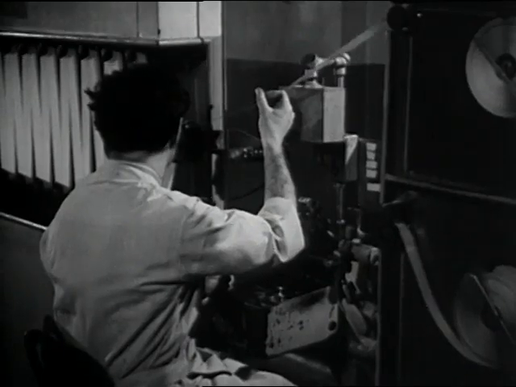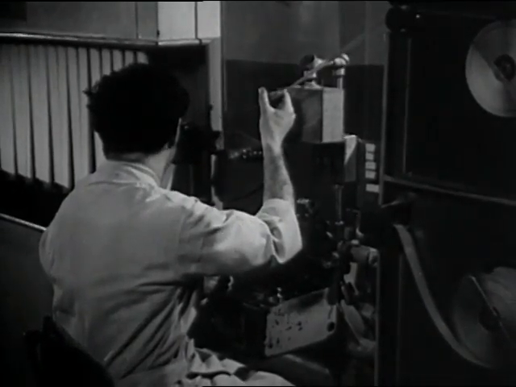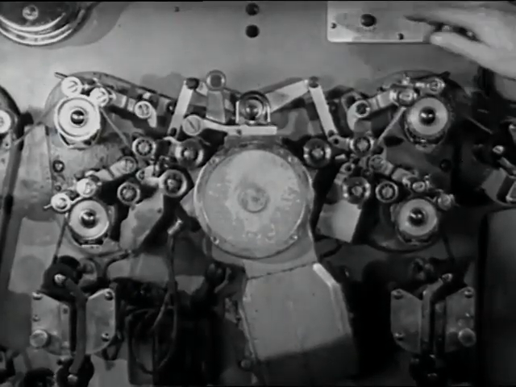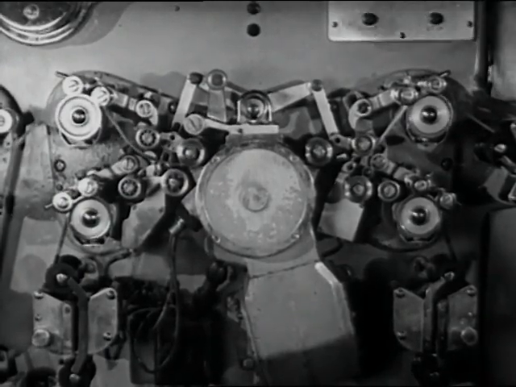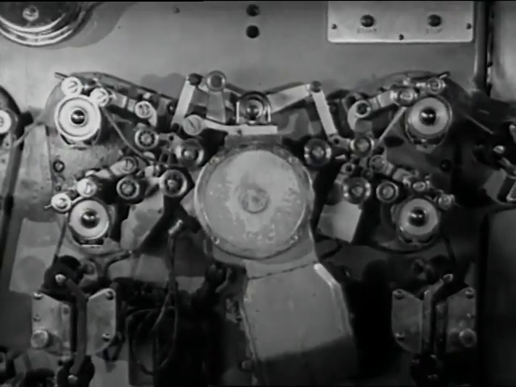These scenes show the operation of a continuous processing machine in which the positive film is exposed, developed, fixed, washed, dried, and inspected without interruption. Here it comes in momentary contact with the picture negative for the printing exposure.